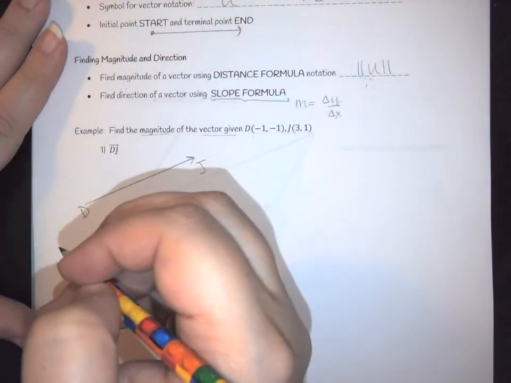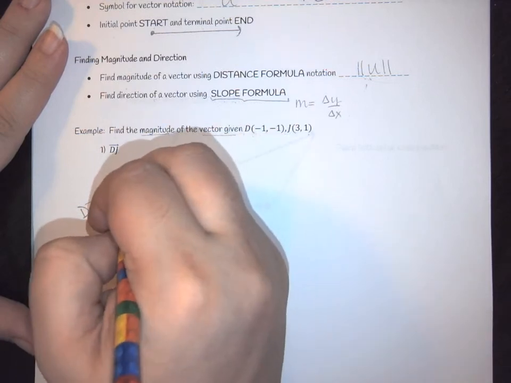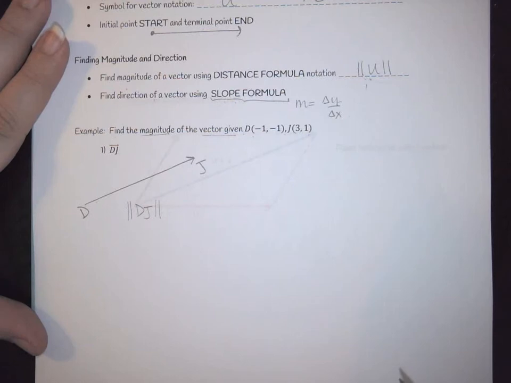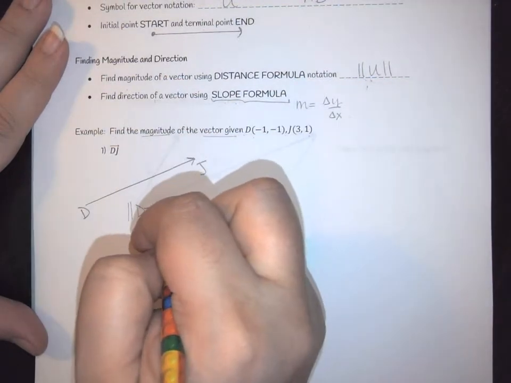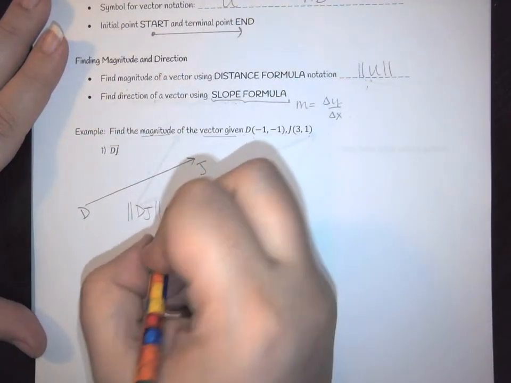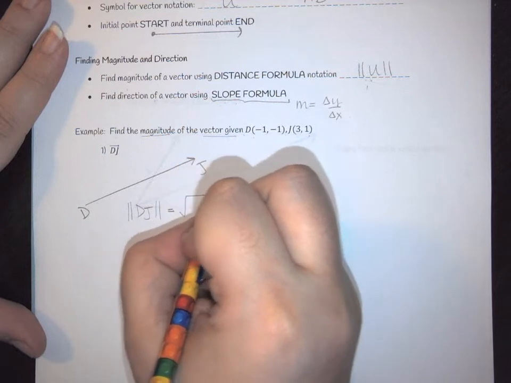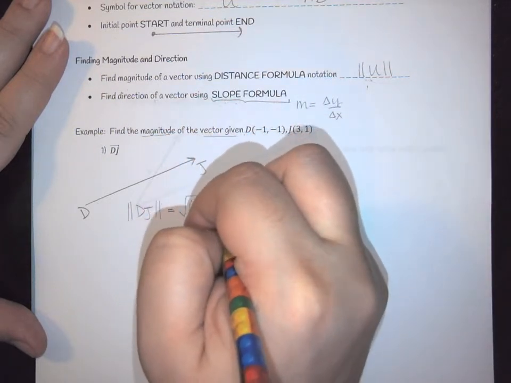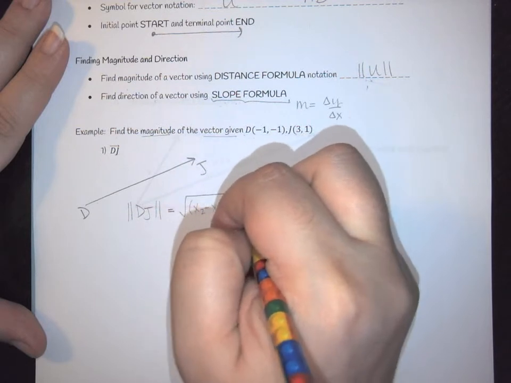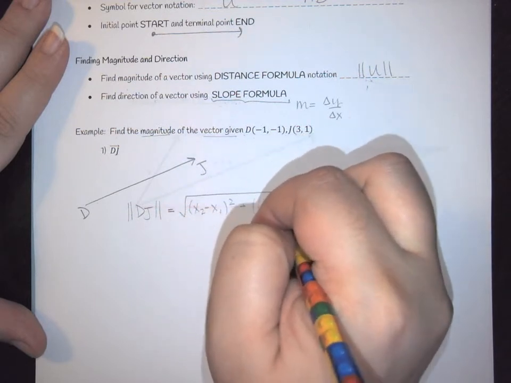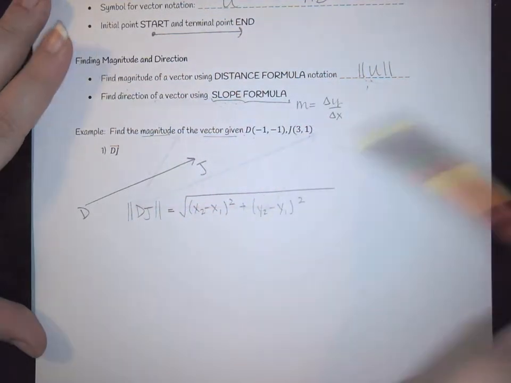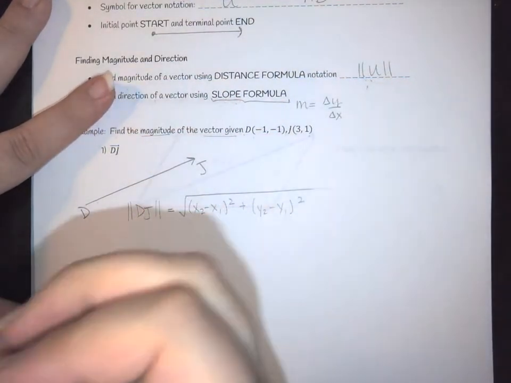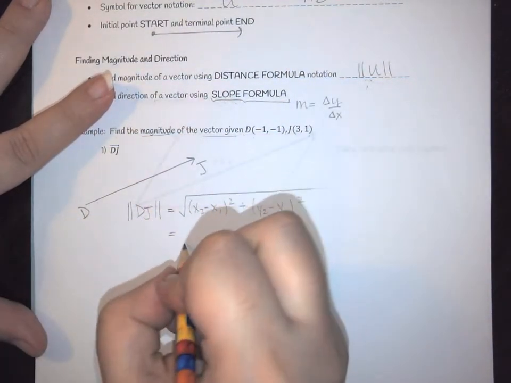So here we are finding the magnitude, or distance, so we're going to use that distance formula. Again, that formula is essentially the square root of x2 minus x1 squared plus y2 minus y1 squared. We just need to plug in the information that we have.